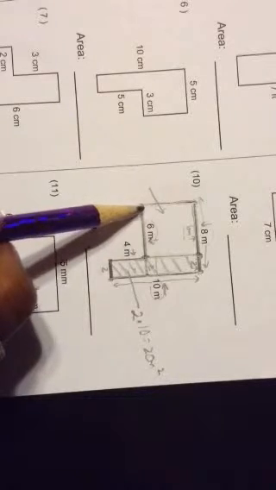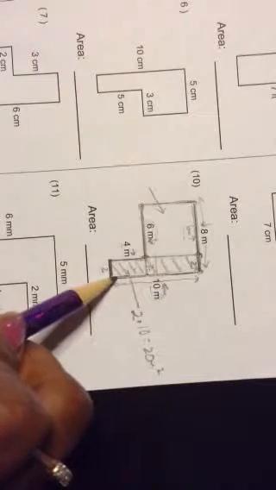Now I have to reference the other shape to get that information, because over here I was told that the height is 10 meters. But this is shorter than that. How much shorter? Well, I got some information.